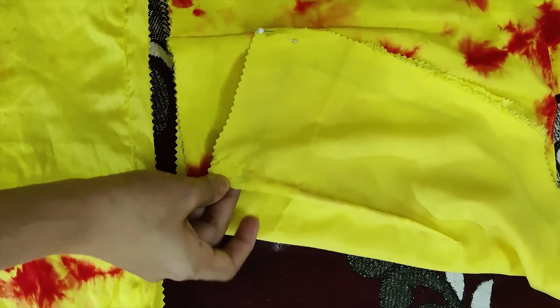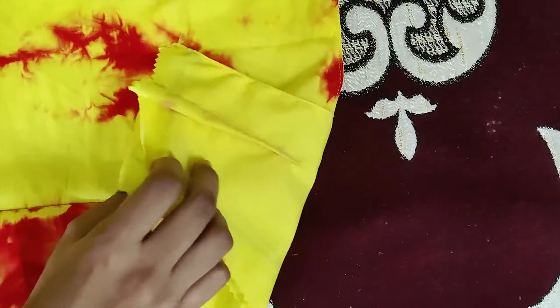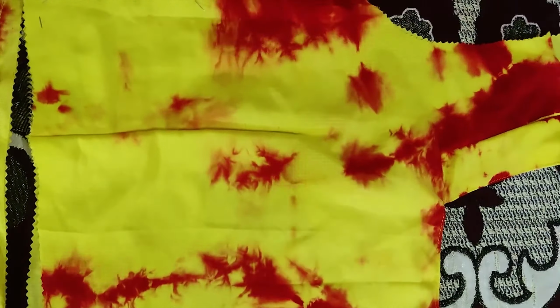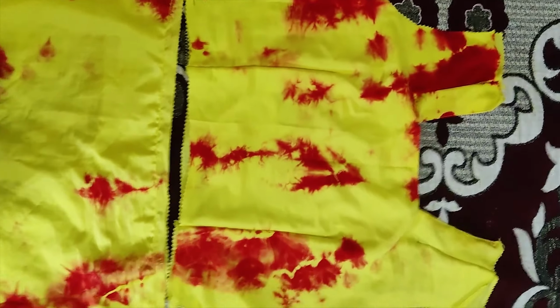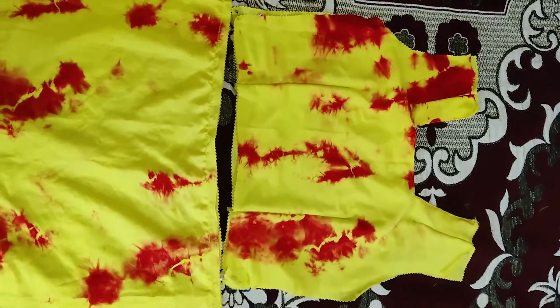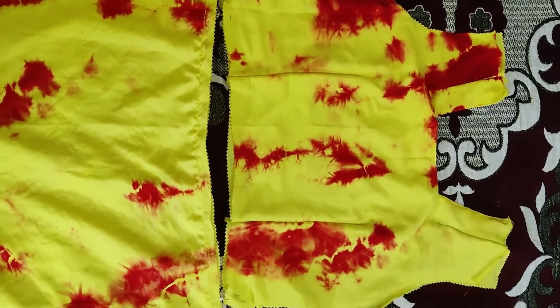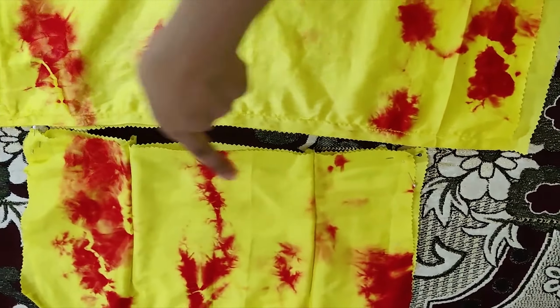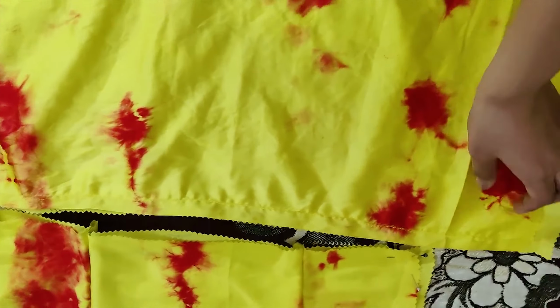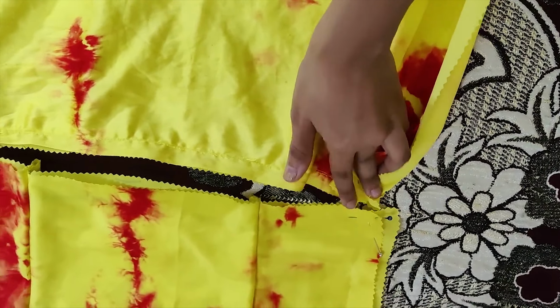Having both the main and the lining material together, I have attached the dart legs, that is the waistline dart and the shoulder darts. I have also stitched the neckline. Coming to attaching the waist of the bodice to the skirt, I will be creating a few pleats on the skirt and then attaching it to the waist of the bodice.